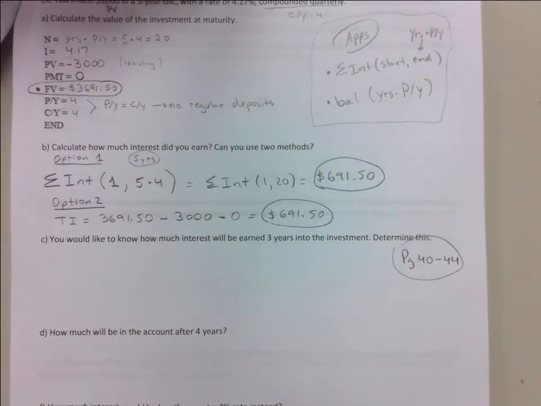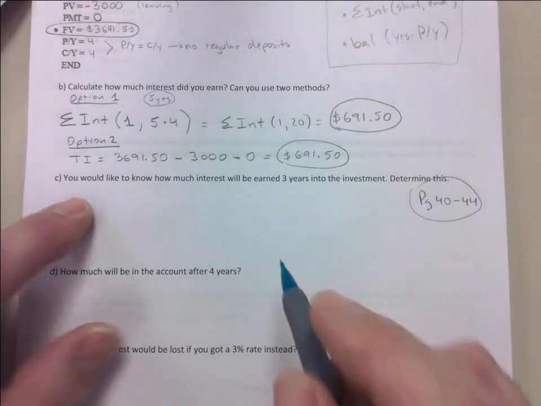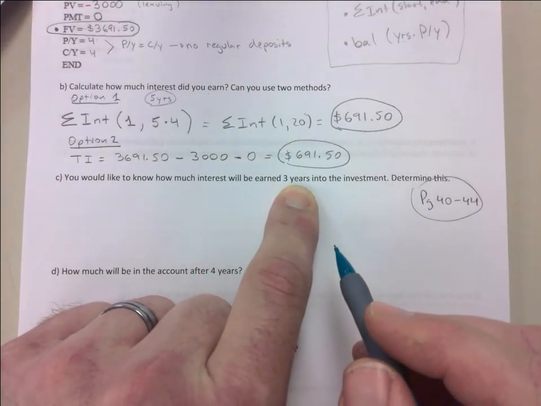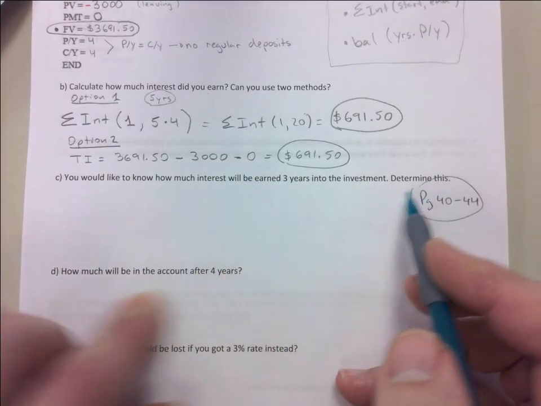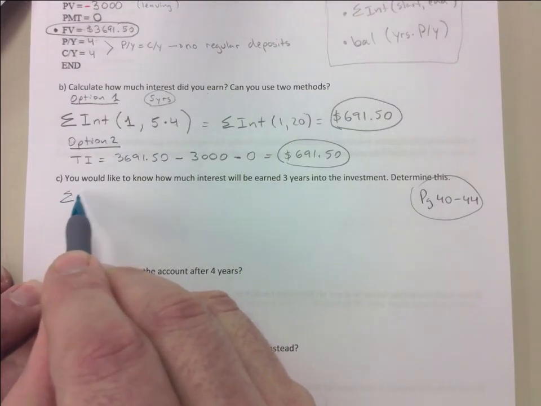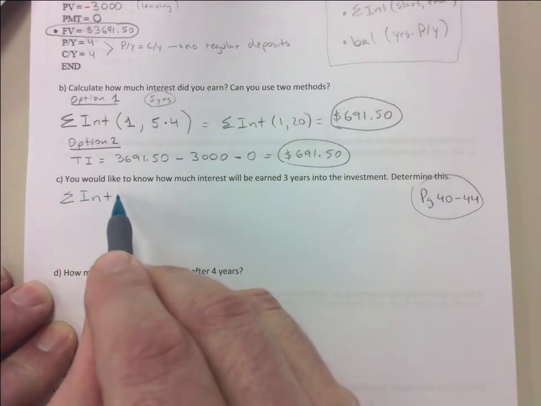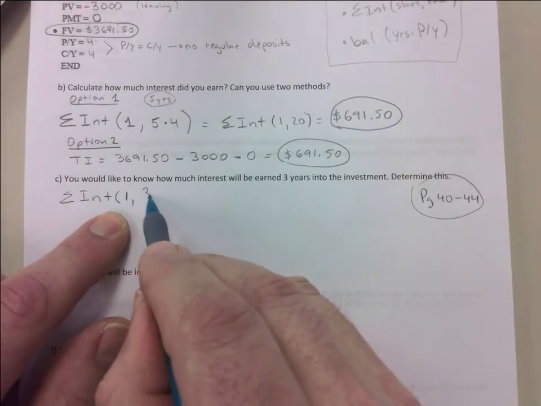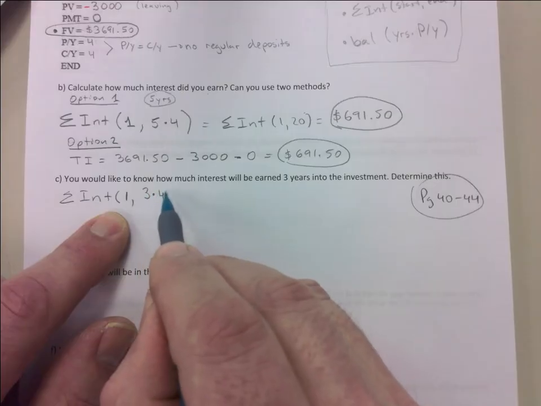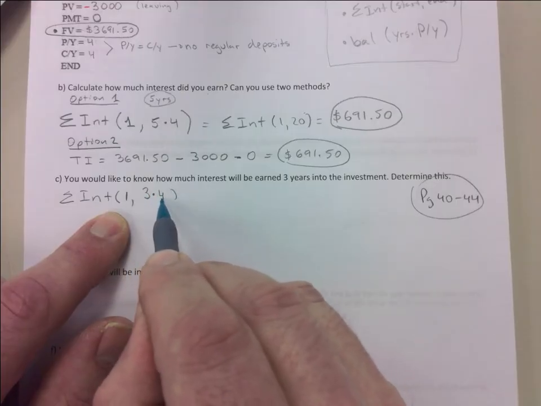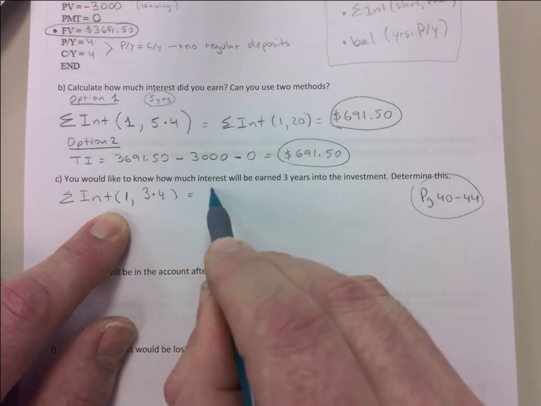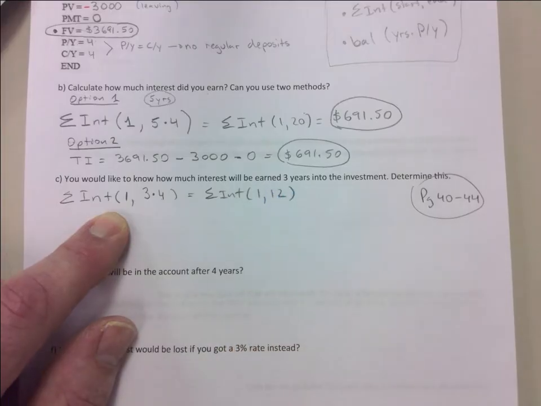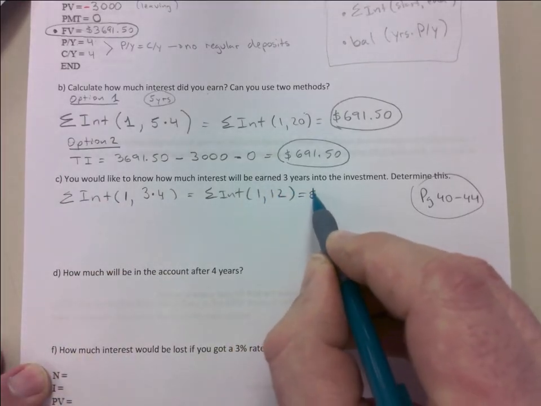Now let's go to C here. You would like to know how much interest you earned in the first 3 years of the investment. We're going to go like this: sum of interest from the very beginning, number 1, to 3 years times P/Y, 3 times 4. So that's sum of interest of 1 to 12. Let's figure out what that is.